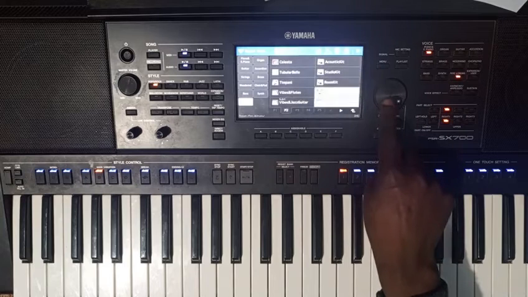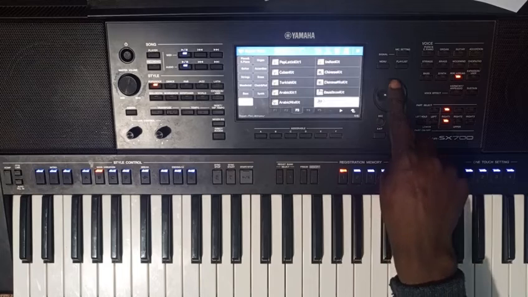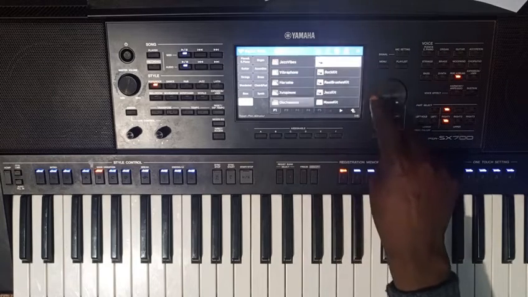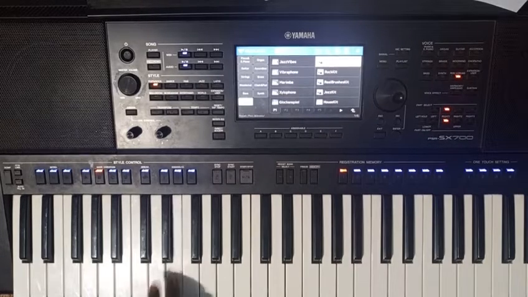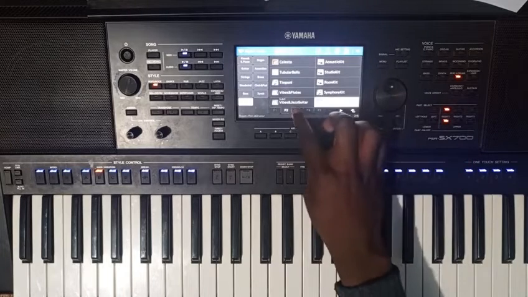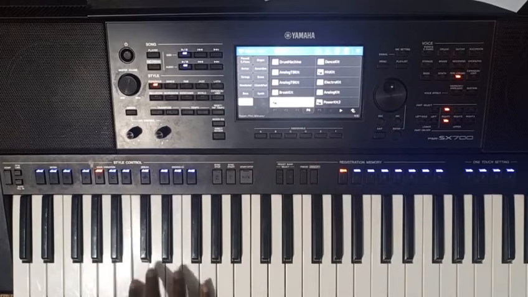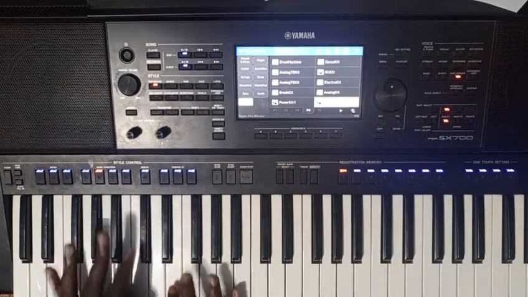You can use the real drum kick. You can also use power kick. This power kick one, so I'm going to use power kick 2.